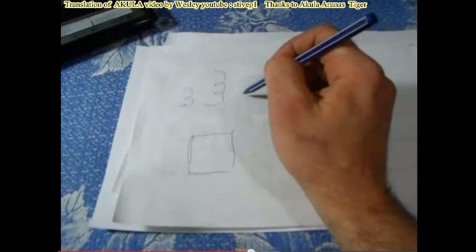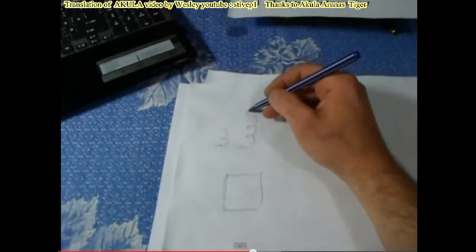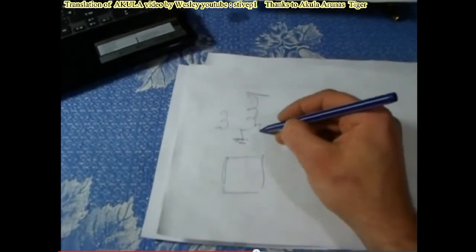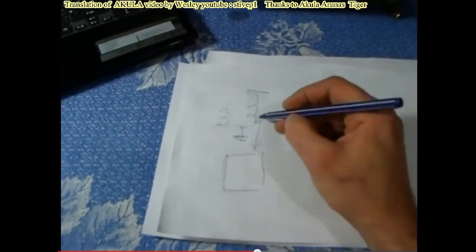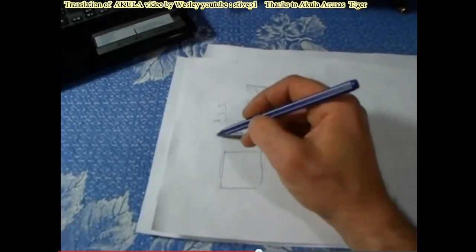This is the transmitter. Here it is. The resonance frequency and control outputs will go into this block. And the frequency of the resonance will go into that square below.